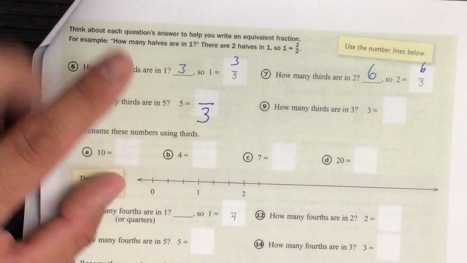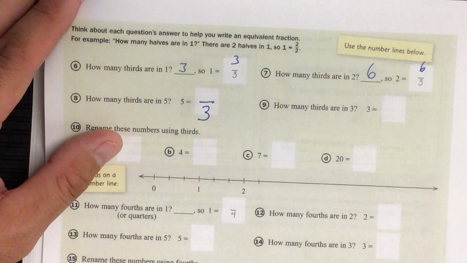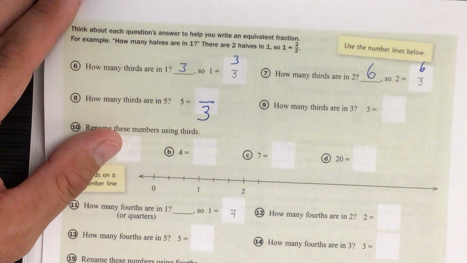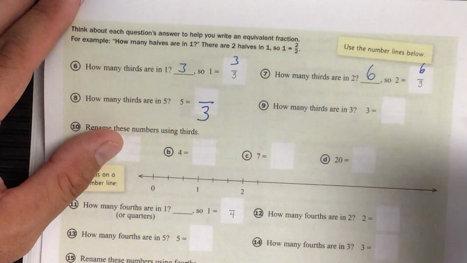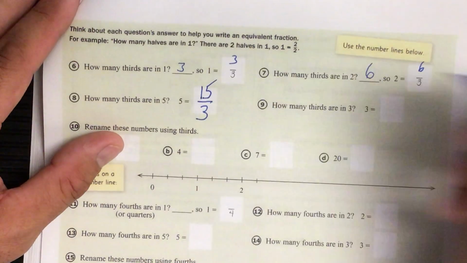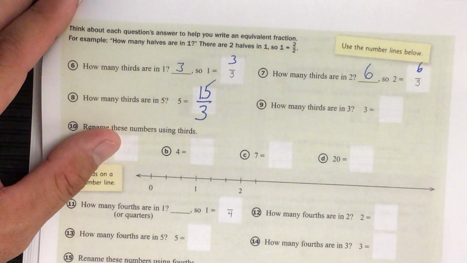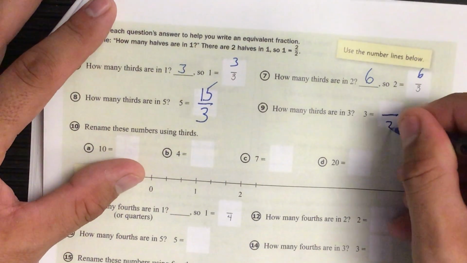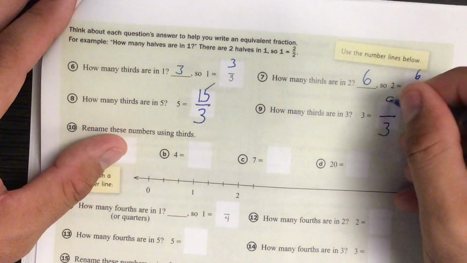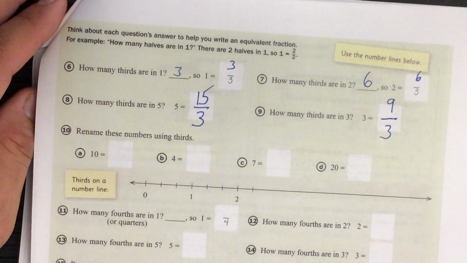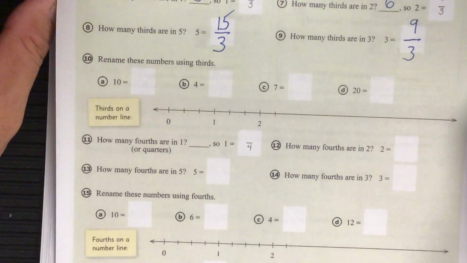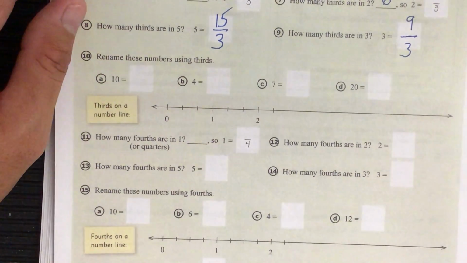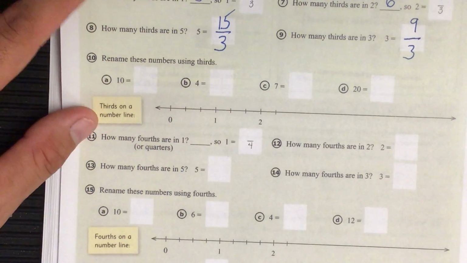How many thirds are in 5? I'll give him 5 seconds. 5, 4, 3. What divided by 3 is 5? 15. I was going to say that, but I thought it was wrong because it's such a big number. How many thirds are in 3? Not Landon. 9. Yes, Kira. Woohoo! Someone other than Kira and Landon.